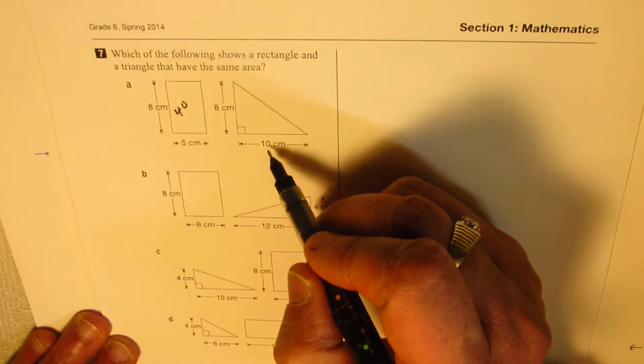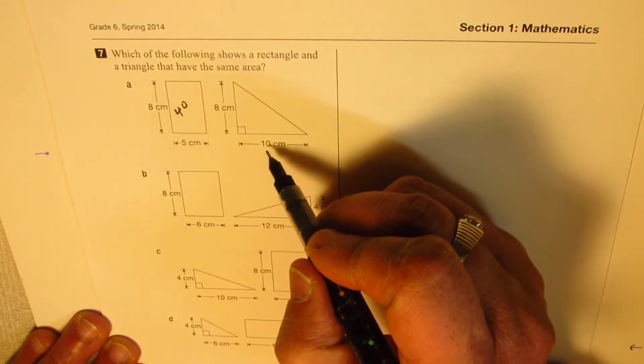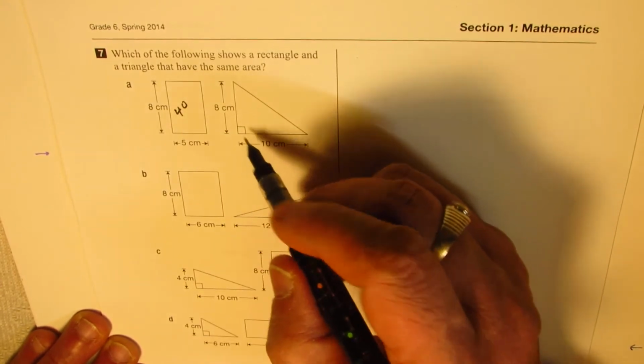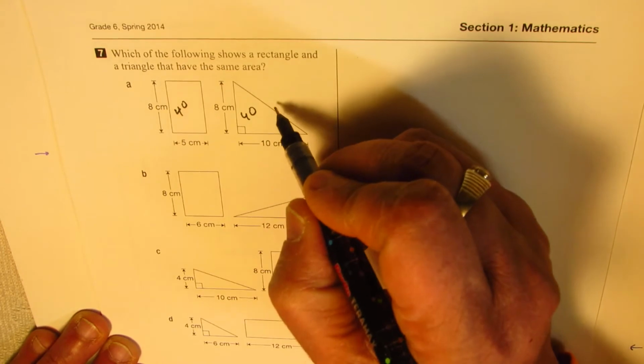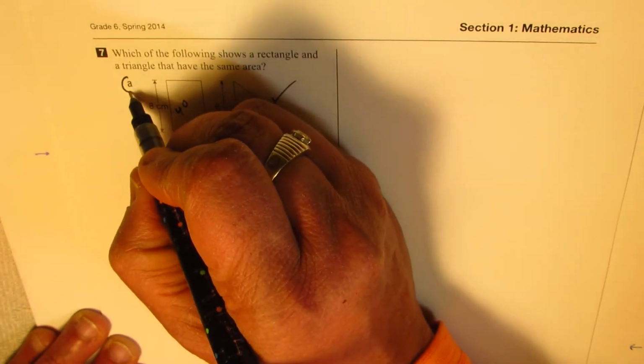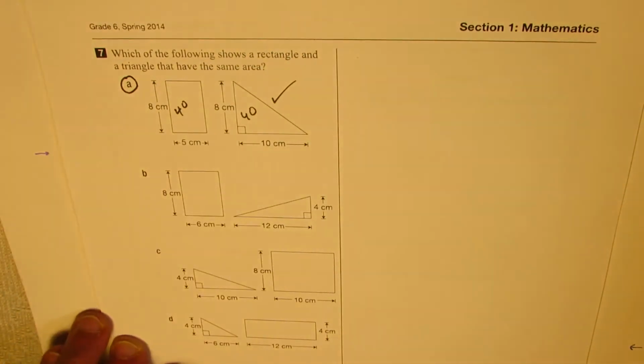Here, remember to divide by 2. So this is 10 divided by 2, which will be 5. So you will get this as 40. So this one is absolutely correct. So we get the very first one correct. You need not check the others. Move on to the next question, right?